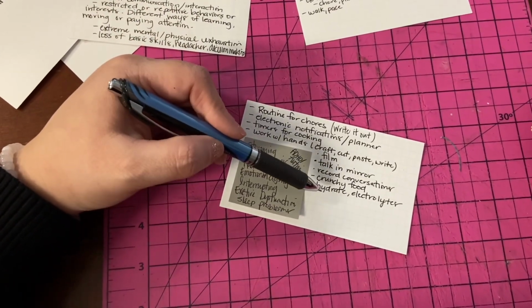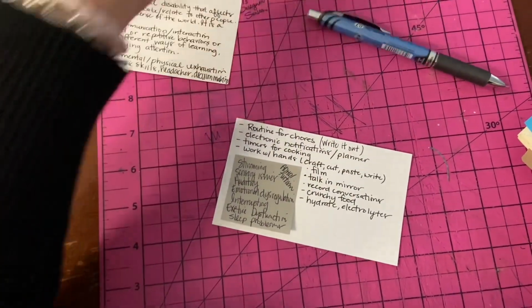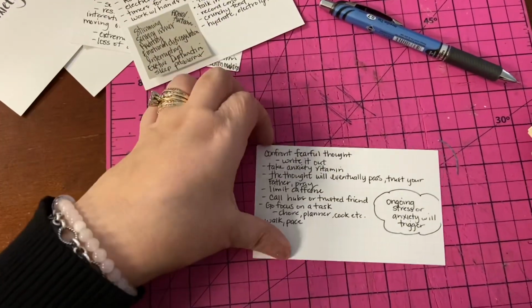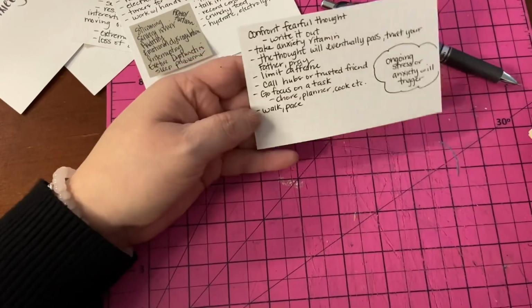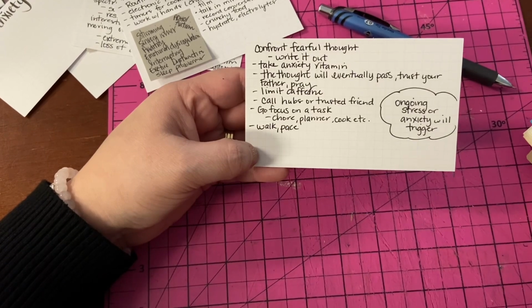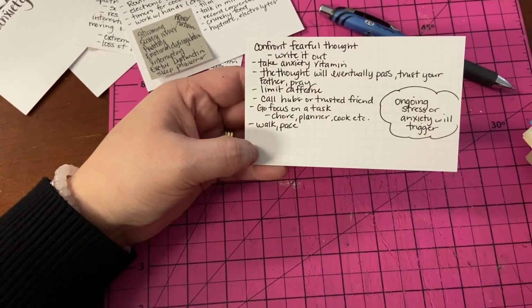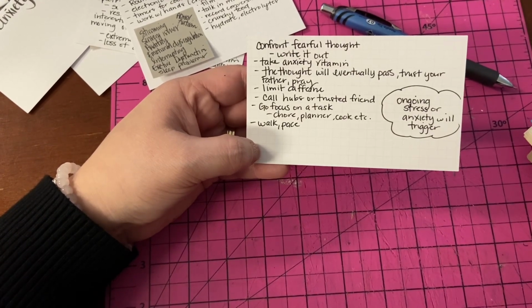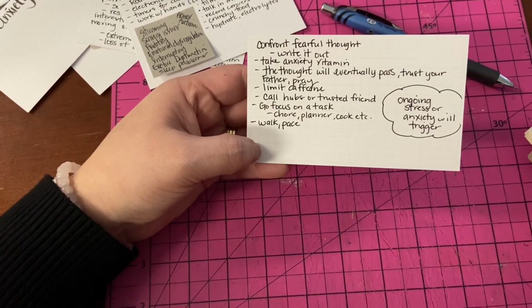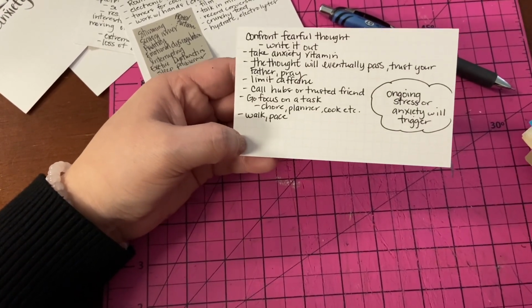Crunchy food, hydrate, electrolytes. So I'm still kind of going through all this with the OCD. Confront the fearful thought, write it out, take my anxiety vitamin. The thought will eventually pass, so trust your father and pray. Limit the caffeine, call my husband or a trusted friend, go focus on a task like a chore, planner, cook, walk and pace around. What's going to trigger it is the ongoing stress of anxiety.